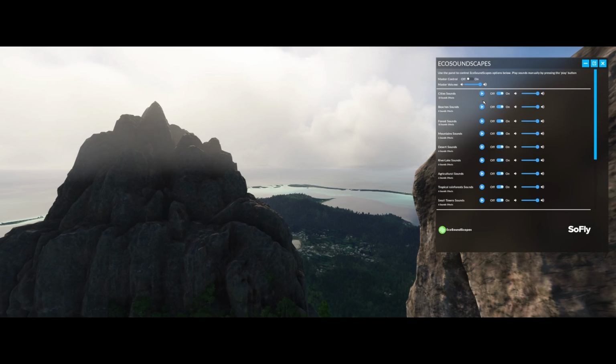If you use the individual play buttons, this is called the manual mode. And as we discussed in the intro, there are a huge number of predefined locations which will play one of these environment types automatically if you're near them. So let me quickly demonstrate this effect. I will now switch on the master control. Have a listen.